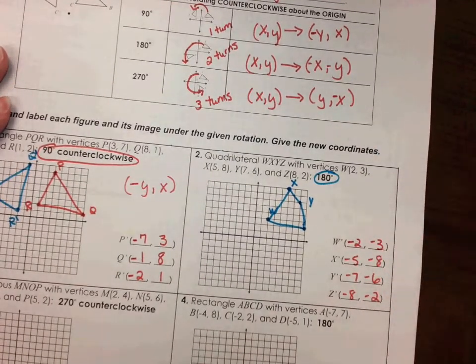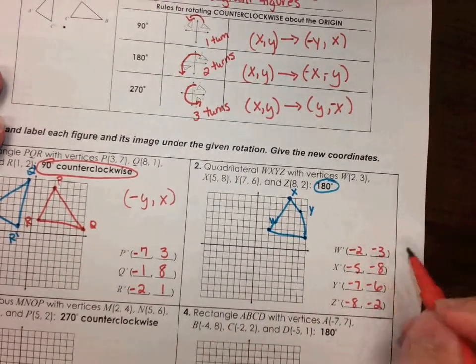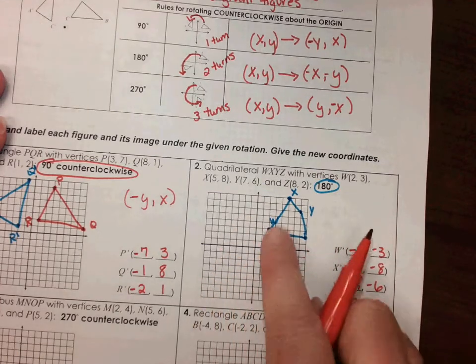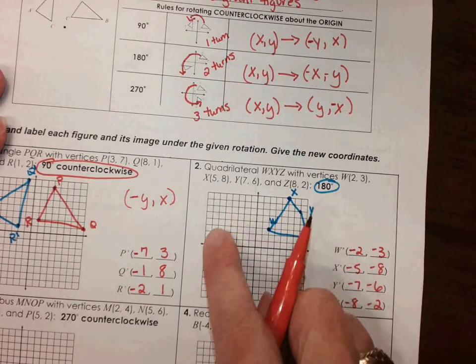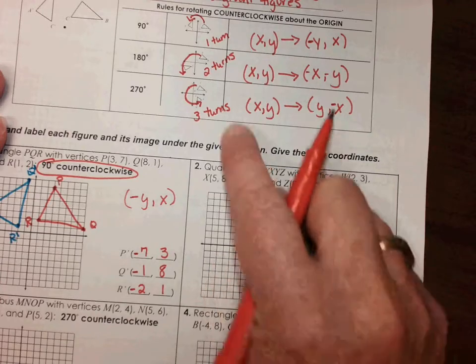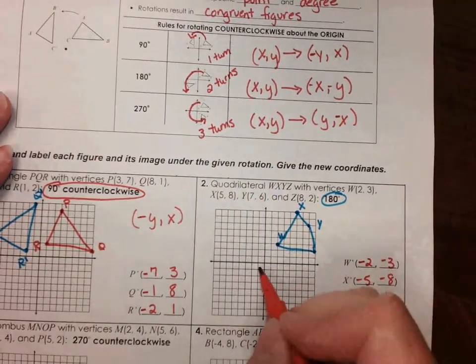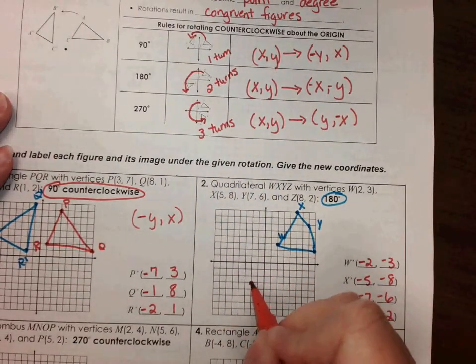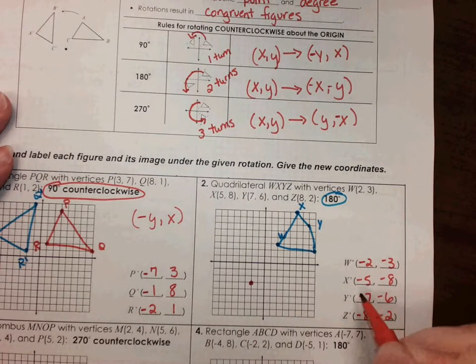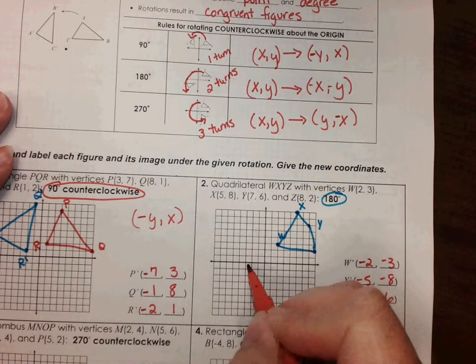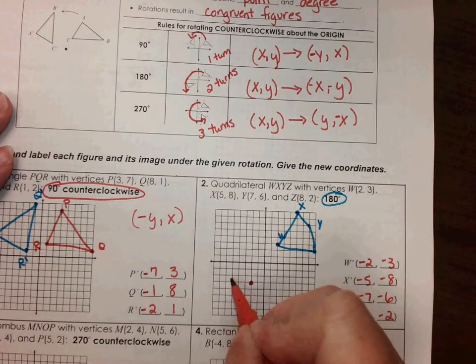Alright, my rotated figure is going to be in this quadrant somewhere because this is a 90-degree turn, this is a 180-degree turn. 2 turns. So I'm going to do -2, -3 for W prime. -5, -8 would be 3, 4, 5.